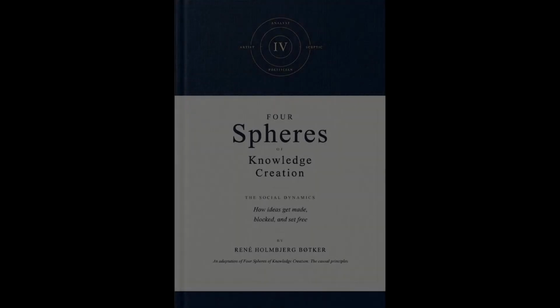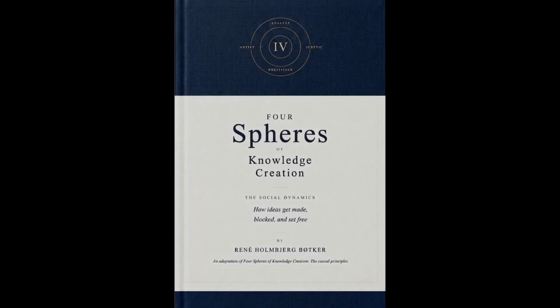Four spheres of knowledge creation. The social dynamics. How ideas get made, blocked, and set free. By René Boetker. An adaptation based on the four spheres of knowledge creation, the causal principles, by René Boetker.